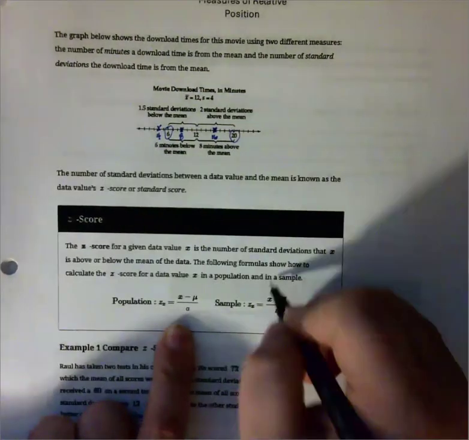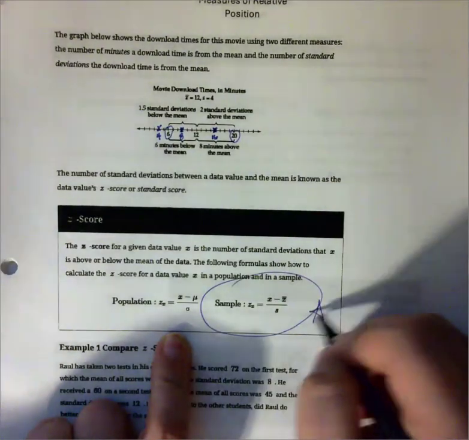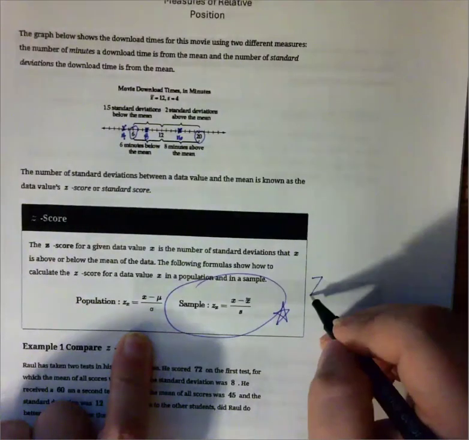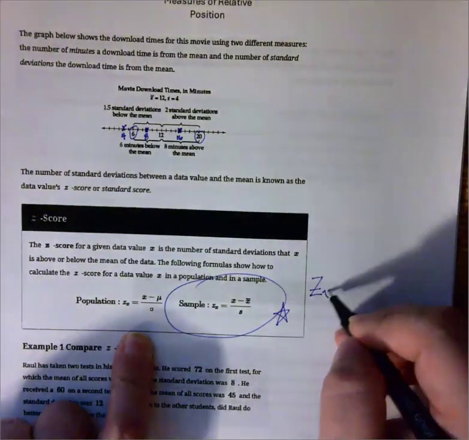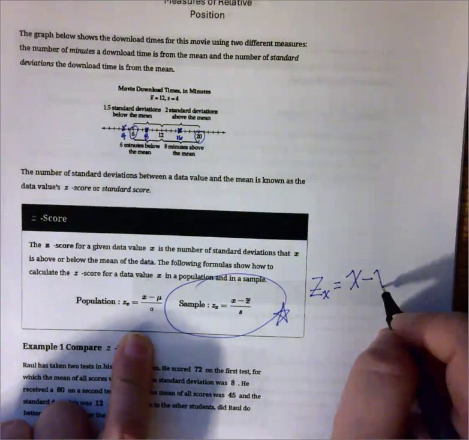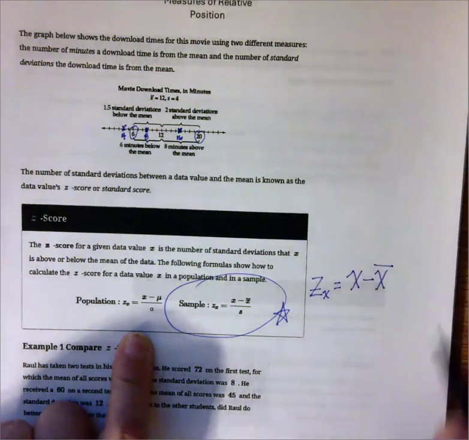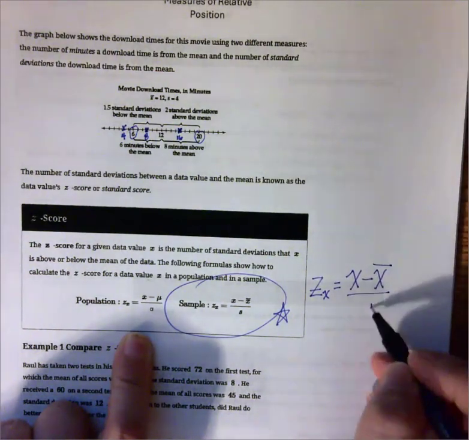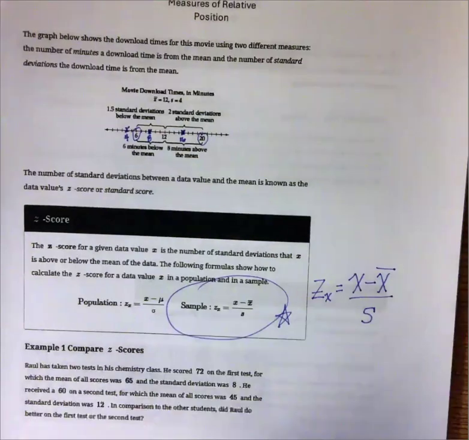Again, this is the one we're going to use the most, so I would jot that down right now. z of x is equal to x minus x bar divided by s for standard deviation.